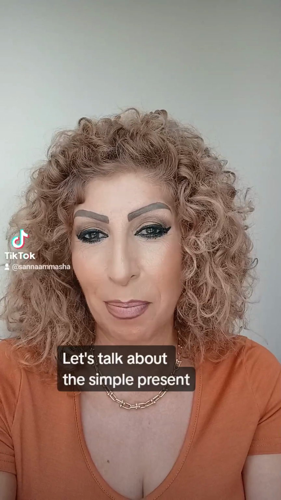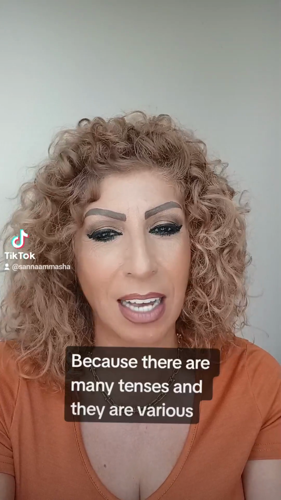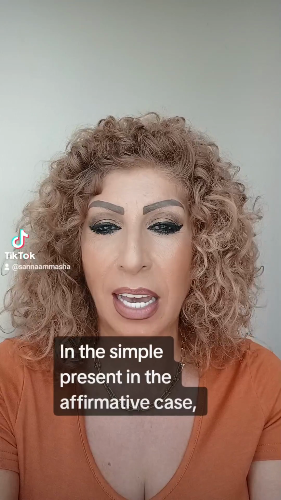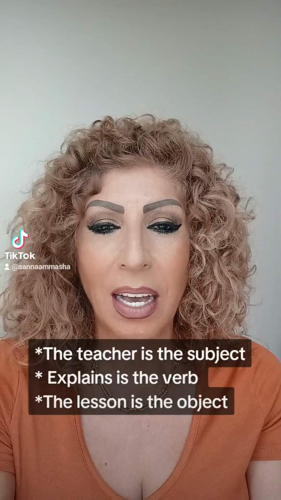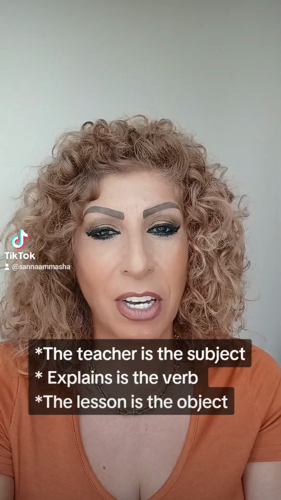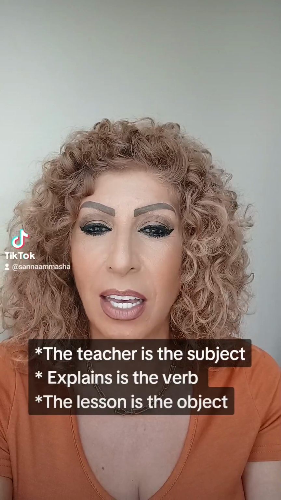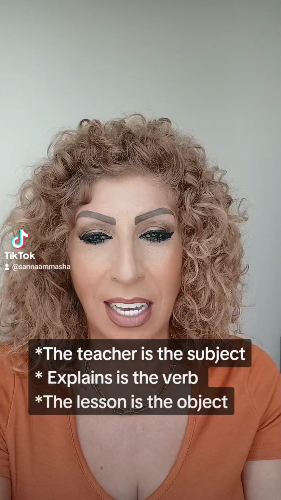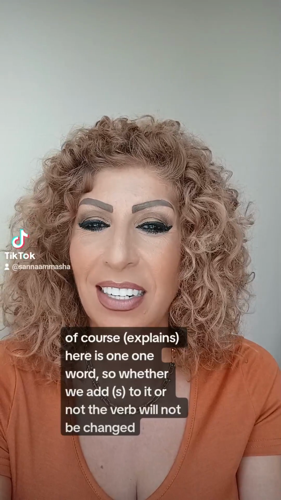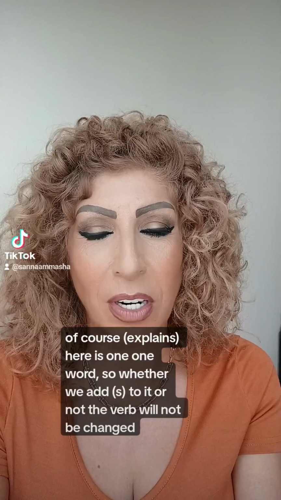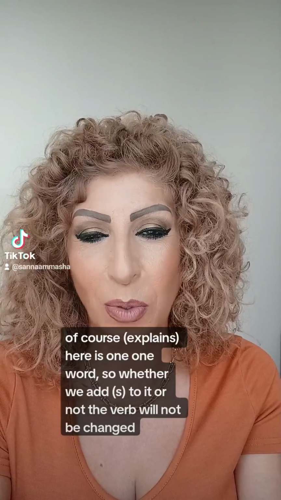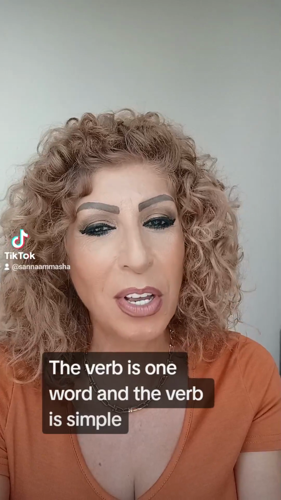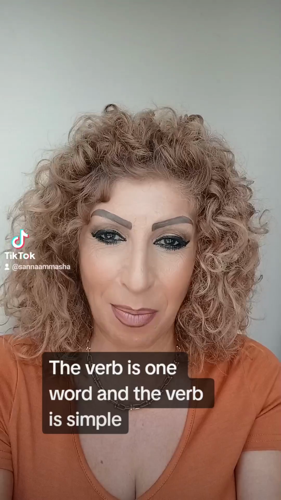Let's talk about the simple present, because there are many tenses and they are various. In the simple present, for example, when we say in the affirmative case, the teacher explains the lesson. Of course, the sentence is composed of subject, verb, and object. The teacher is the subject, explains is the verb, the lesson is the object. Of course, here explains is composed of one word. Whether we add s to it or not, the verb will not be changed into two verbs. The verb is one word, so here the verb is simple.